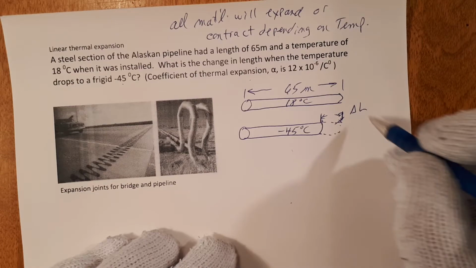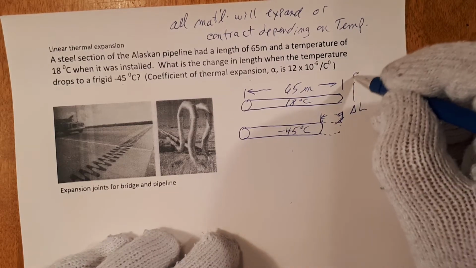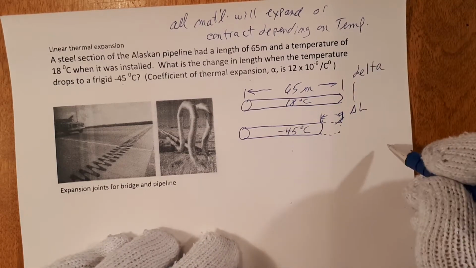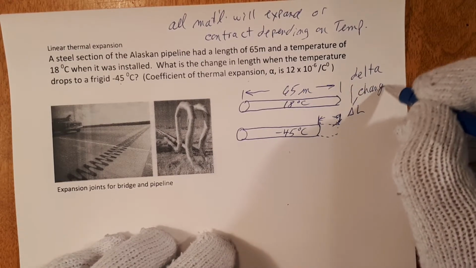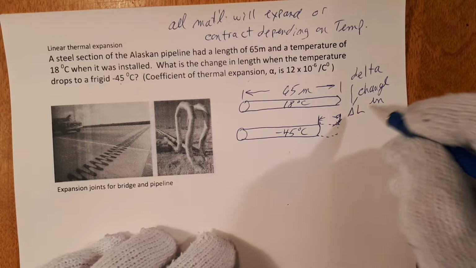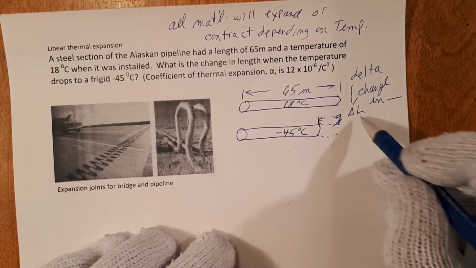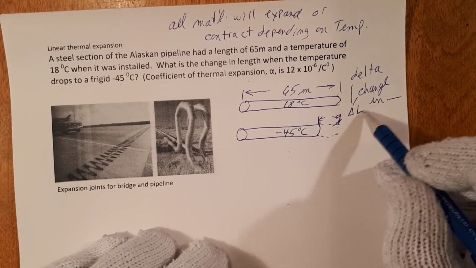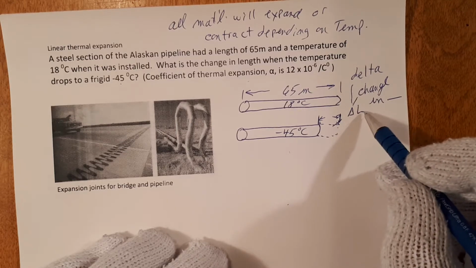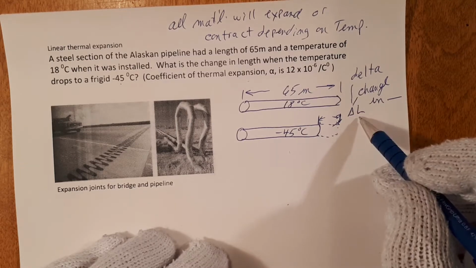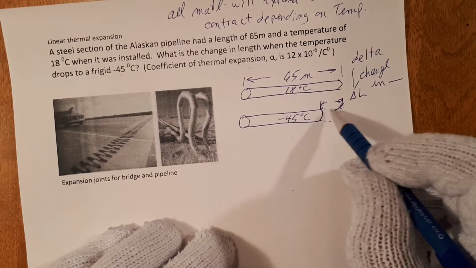And this delta L, well, that's the Greek letter delta. And sometimes I just simply say change in length. This delta represents change in something. Change in length, change in volume, change in something. That's what the delta represents. And it's a subtraction. And I'll show you that in a few moments. So it's going to shrink this much.